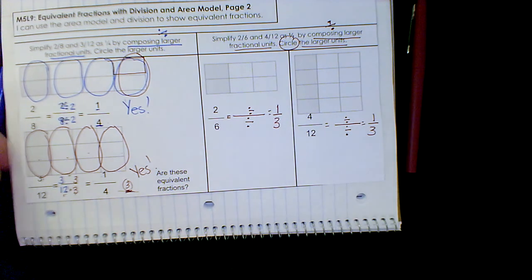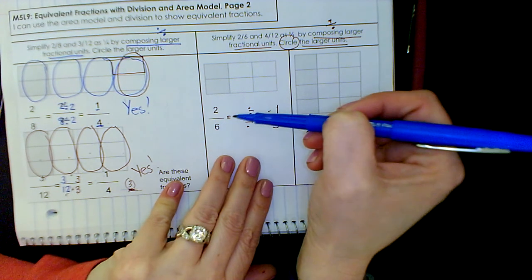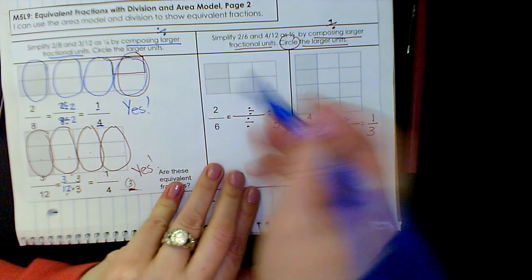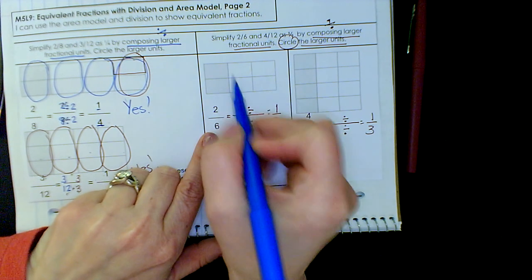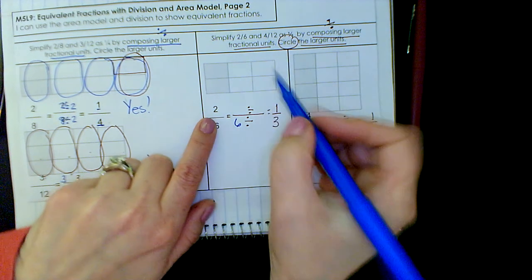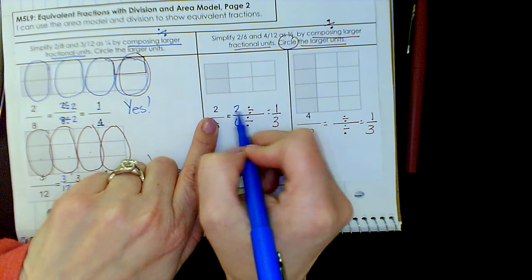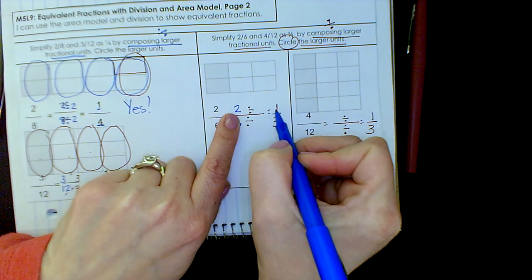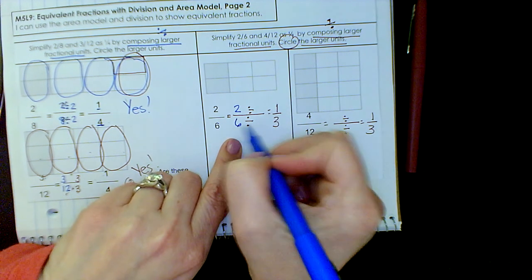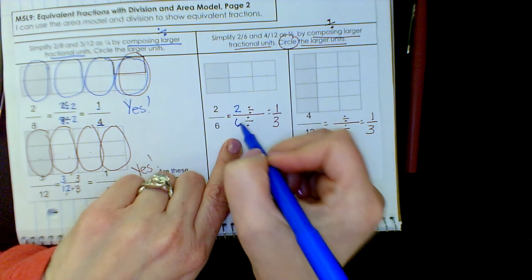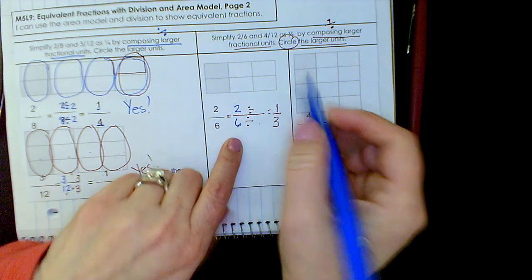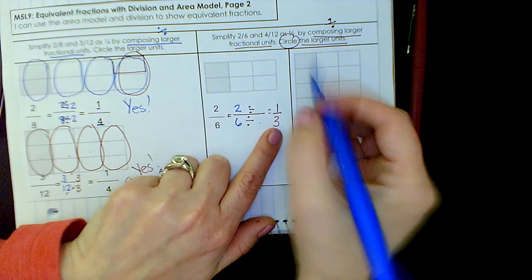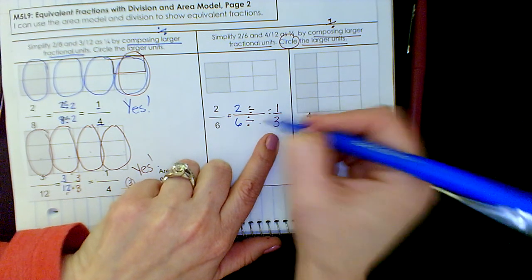So let's start with our very first one. 2/6 equals what to get 1/3? How can I make 2/6 equal to 1/3? Well, my whole units is 1, 2, 3, 4, 5, 6, which is 6. My shaded part is 2. So 2/6 divided by what is going to give me 1/3? So 2 divided by what is going to give me 1? 6 divided by what is going to give me 3? Well, if I think opposite, 3 times what is going to give me 6? Well, 3 times 2, I think.